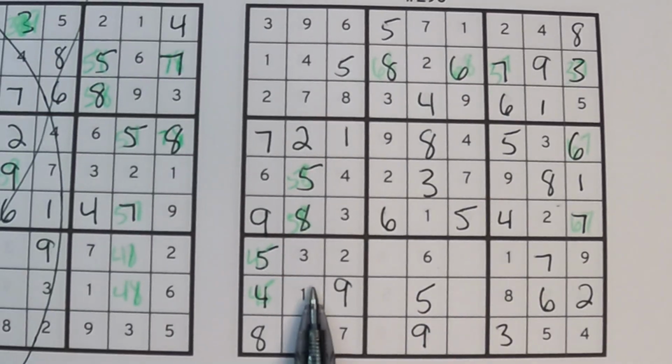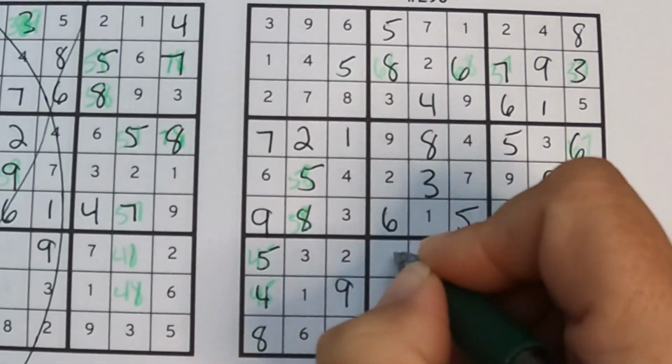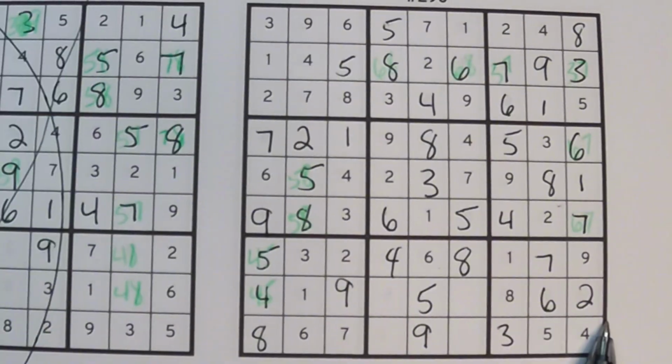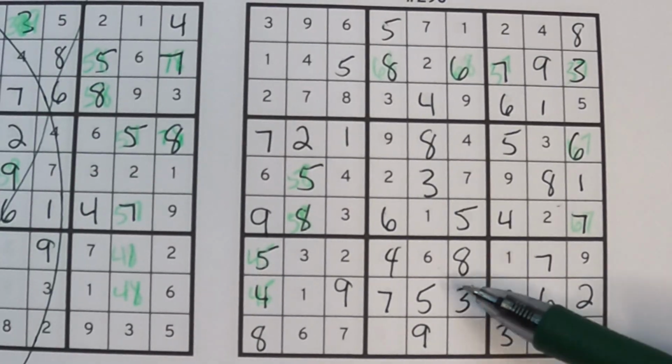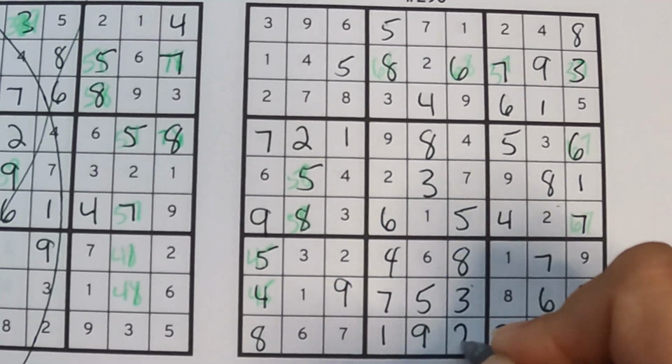For this row now, we're missing 4 and 8. We've got a 4 here, so 8, 4. For this row, we're missing 3 and 7. We've got a 7 here, so 3, 7. And to finish out this box, we're missing 1 and 2. We've got a 2 here, so 1 and 2.